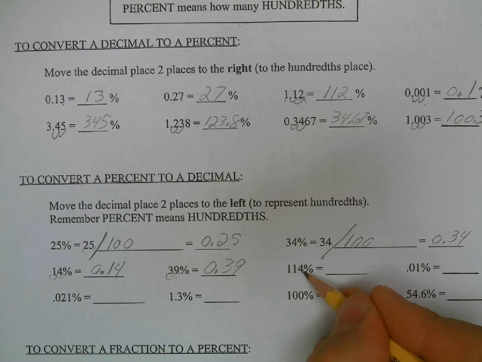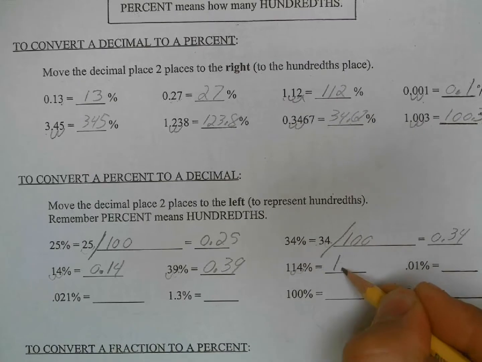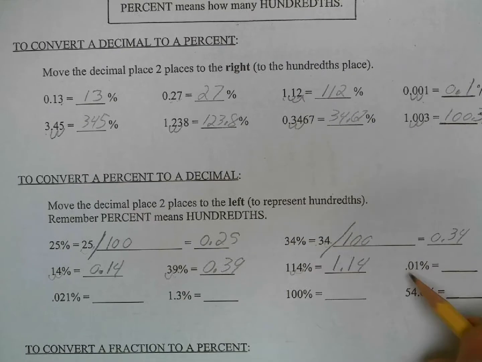Decimal's right here, 114%, so if I'm going to move it to the left to make it a decimal, I get 1.14. Move it to the left, and it's going to make it even more.